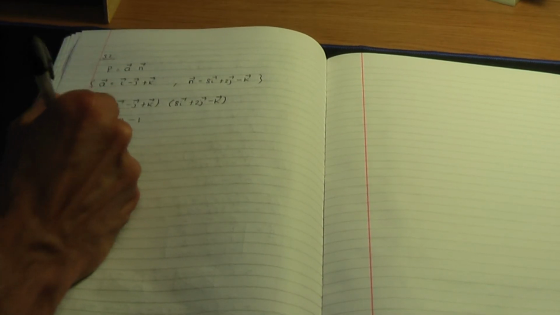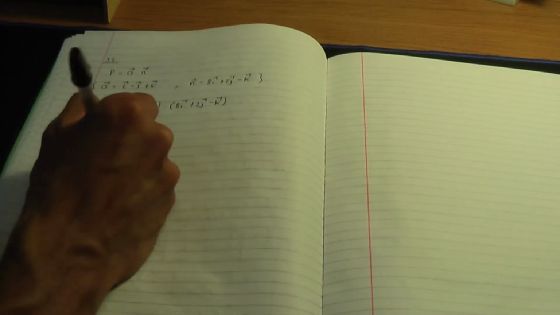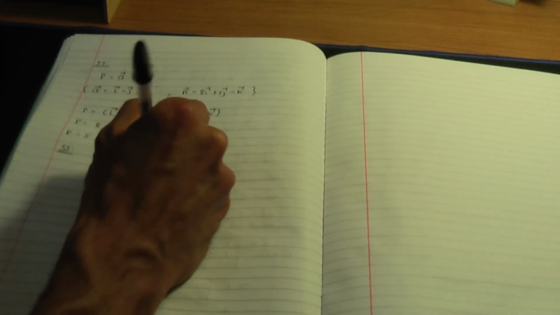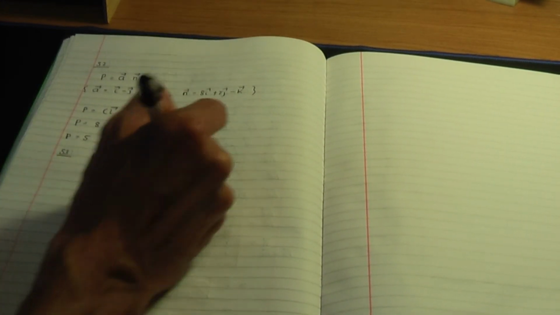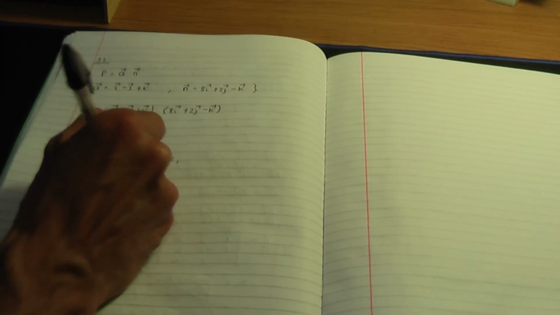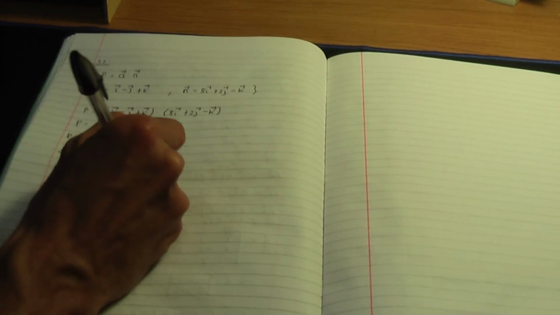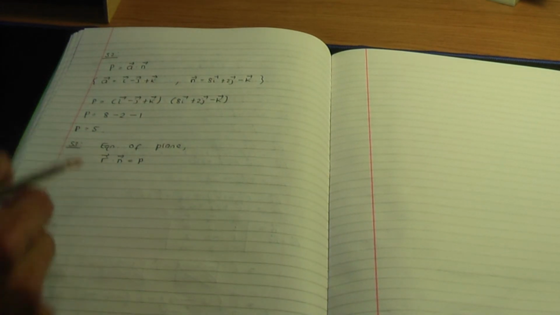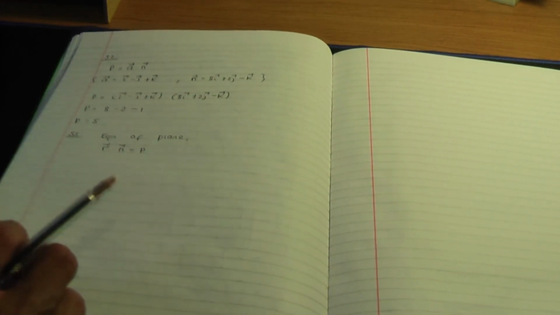That takes us to the last step, step number 3. Remember the formula for the equation of the plane in scalar product form: r dot n is equal to capital P. All that needs to be done is to substitute our results in.